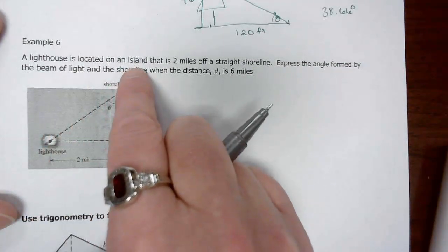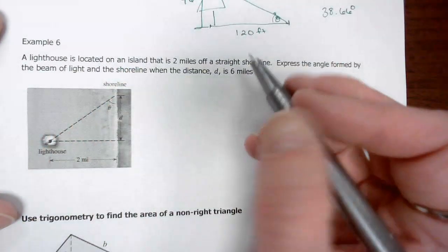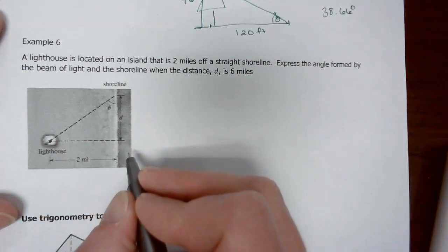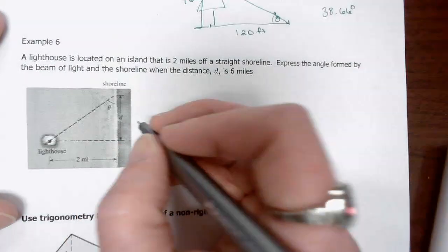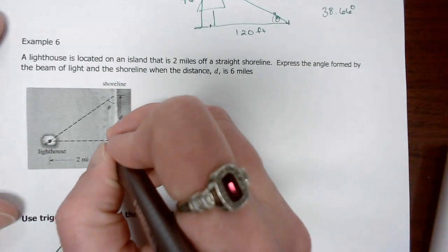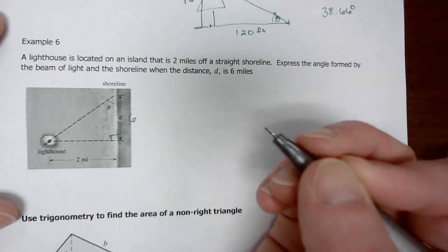A lighthouse is located on an island that is 2 miles off of a straight shoreline. So it says this is 2 miles. And the distance here, D, is 6. And they're trying to find this angle. So here's a right angle because it's a straight line.